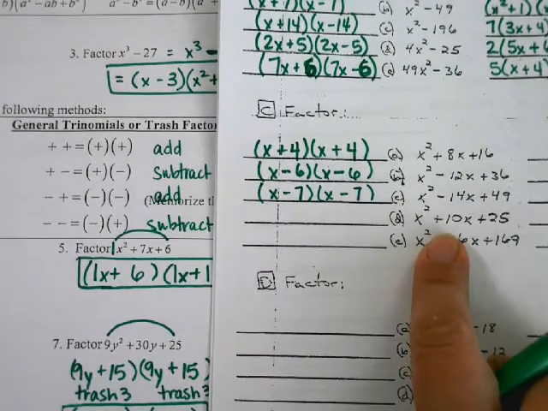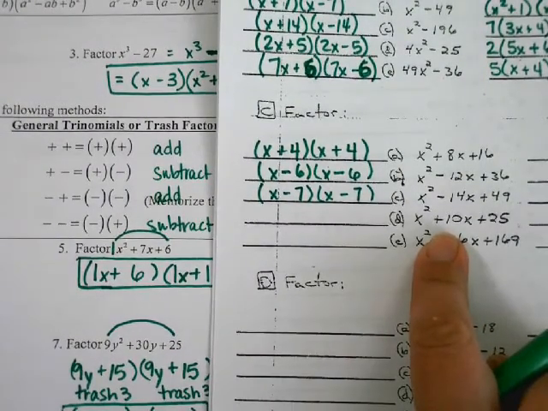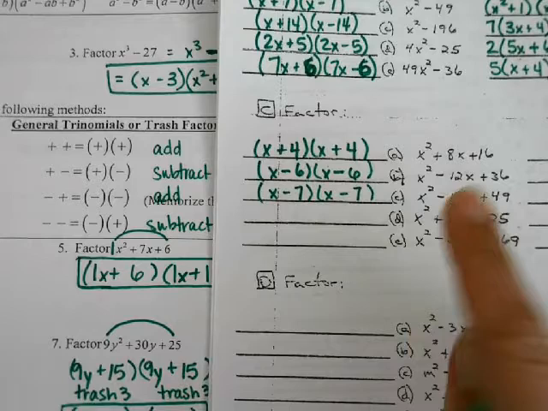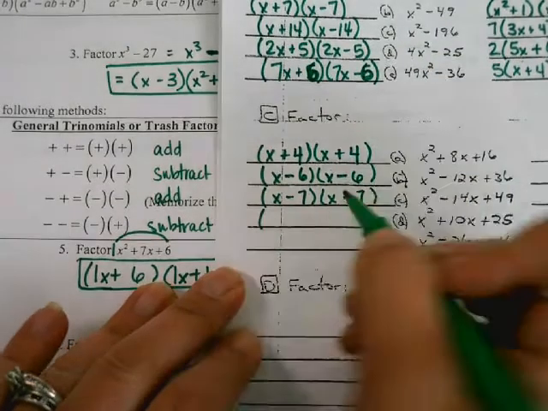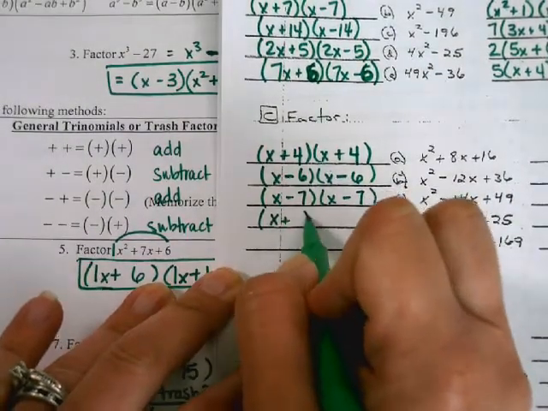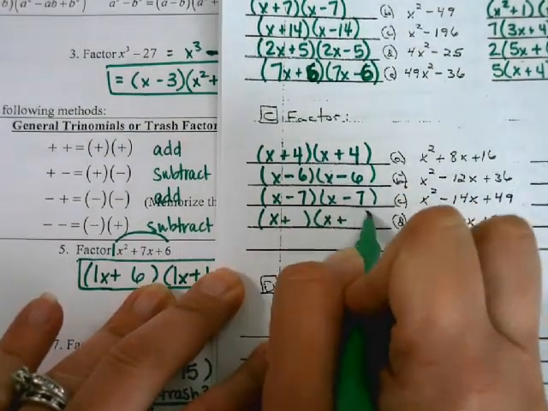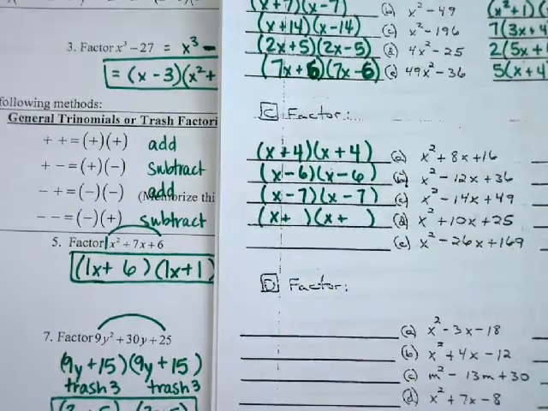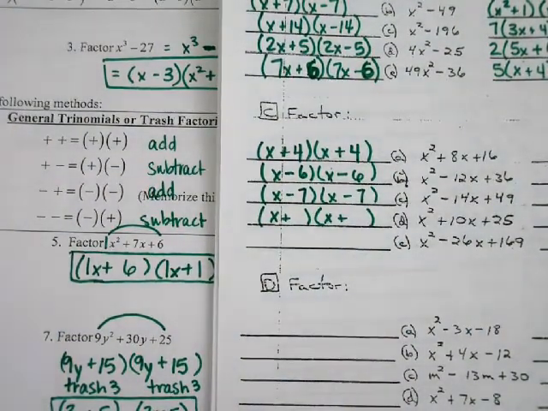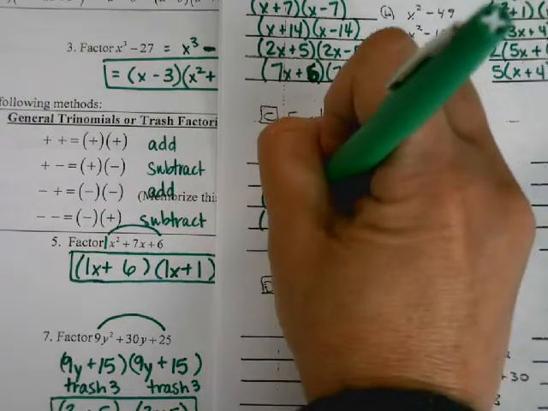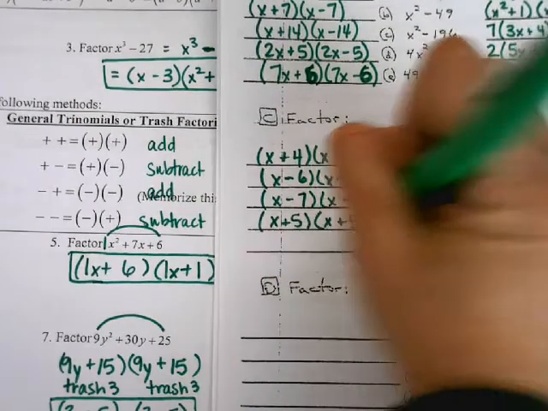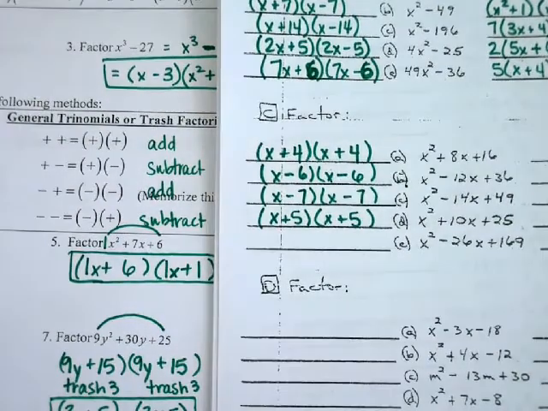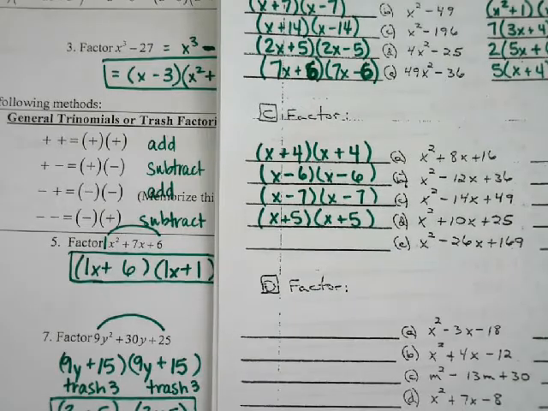All right, letter D. I have x squared plus 10x plus 25. I have a plus and a plus, so it's going to be a plus and a plus. Multiplies to 25 and adds to 10. 5. We've done 4, 5, 6, and 7, right? Okay, letter E.